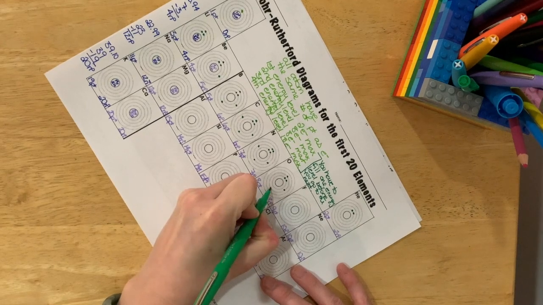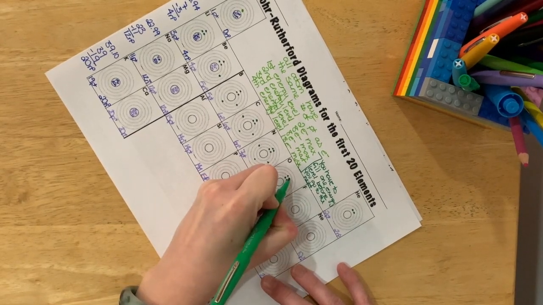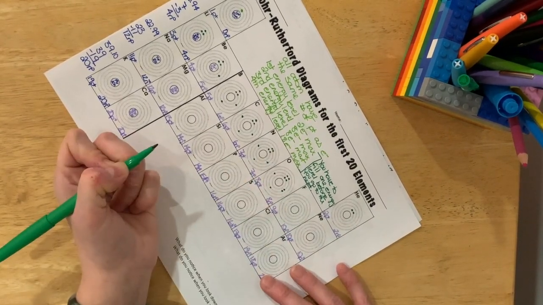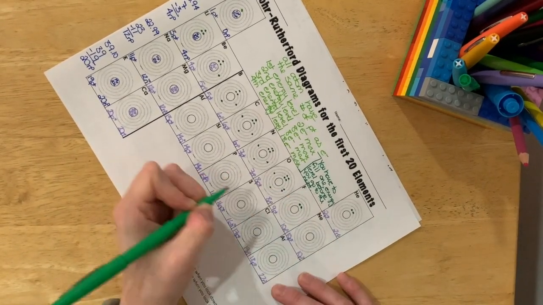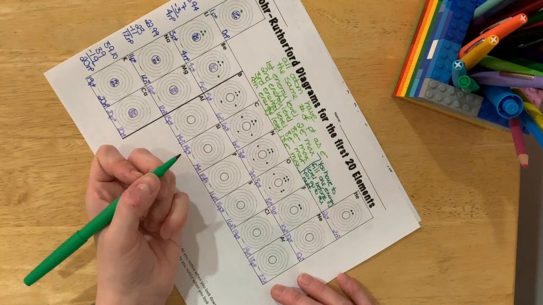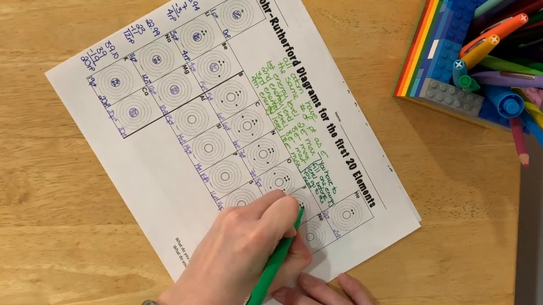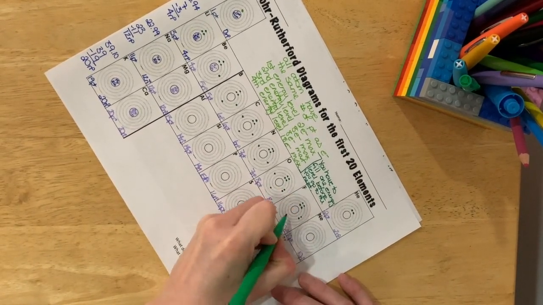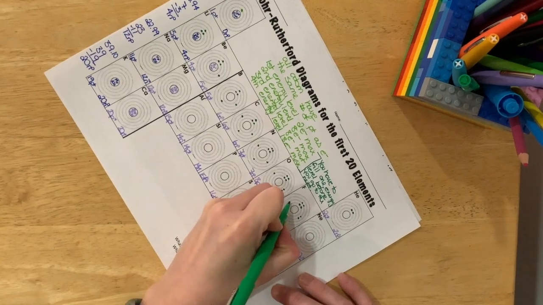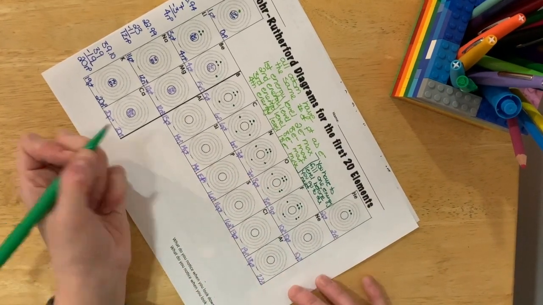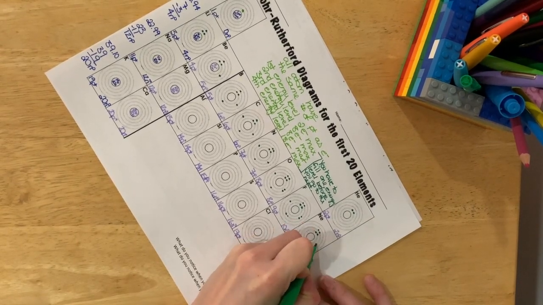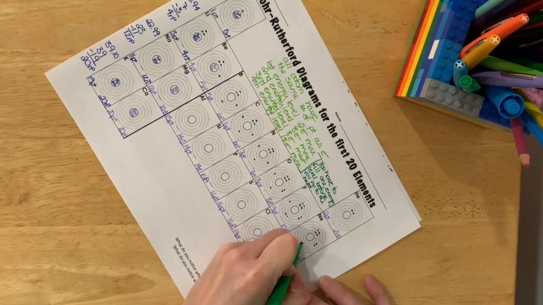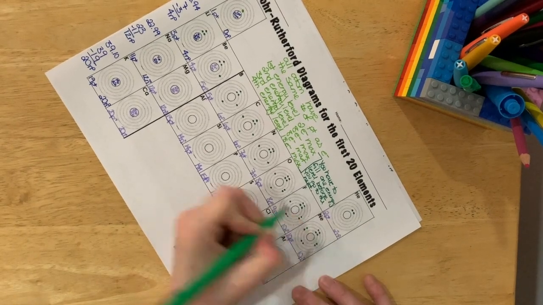So I do my first 4 first, and then I come back and pair up these 2. Then for fluorine, I've got 2 on the first level, and then I'm going to have 7 on the next level. 1, 2, 3, 4, 5, 6, 7. Neon's got 2 on the first level, and then 2, 4, 6, 8.